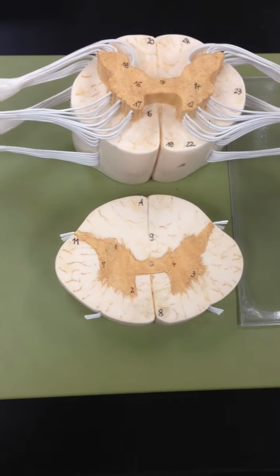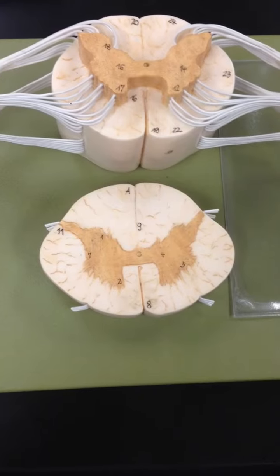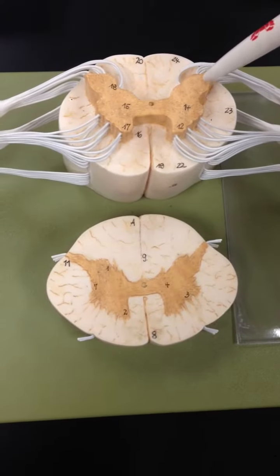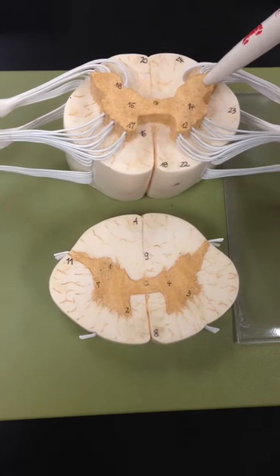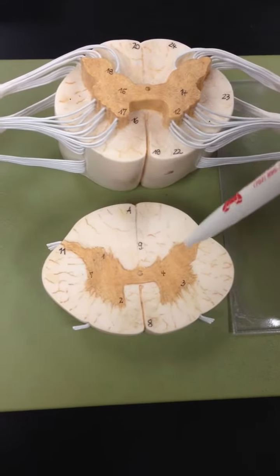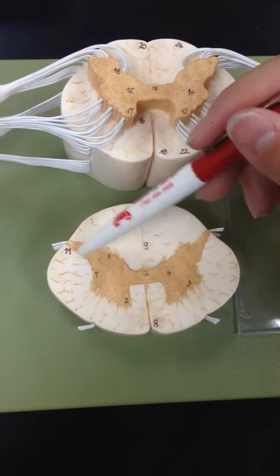Then we have the posterior gray horn. The posterior gray horn is located on the posterior side of the spinal cord. That section right here is the posterior gray horn.